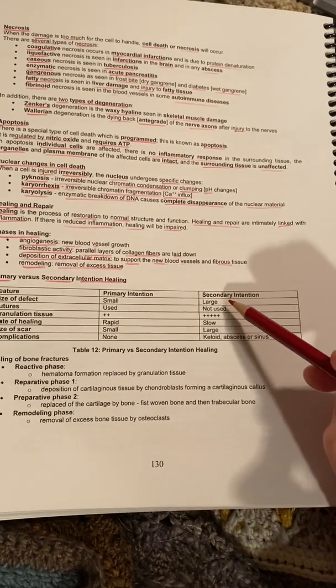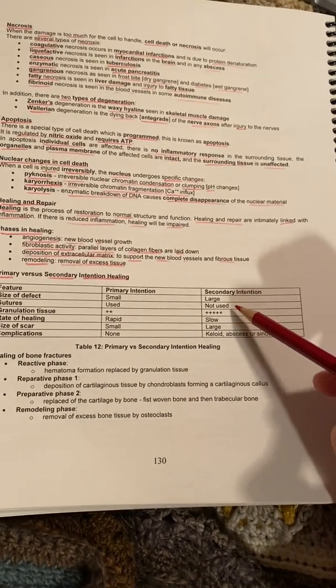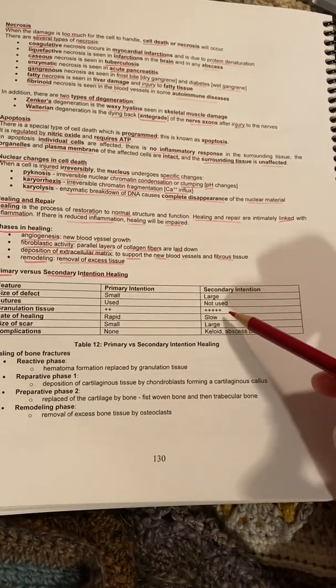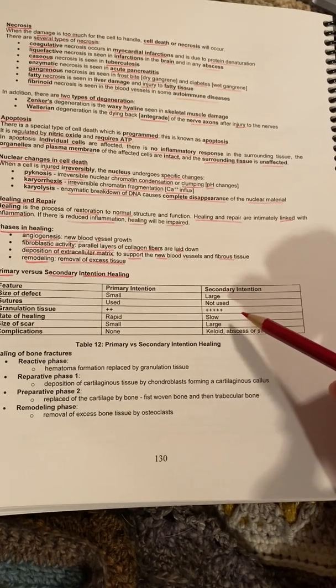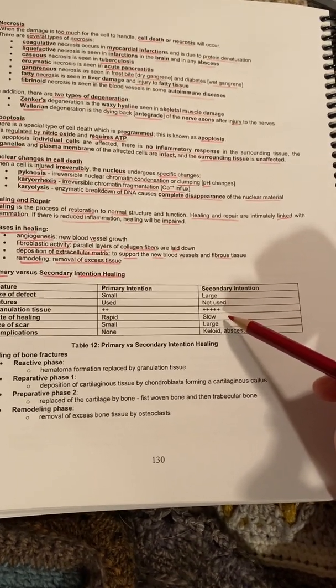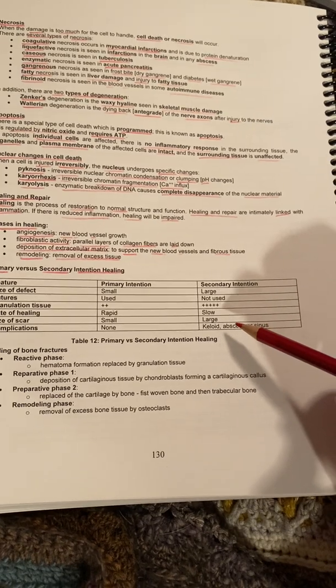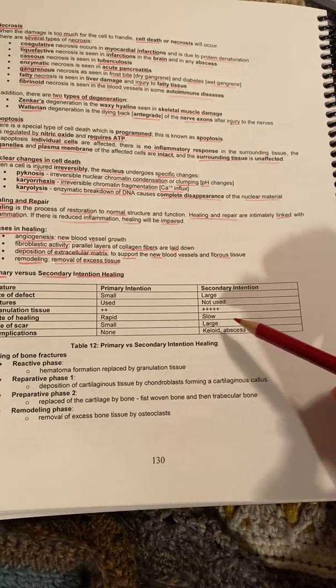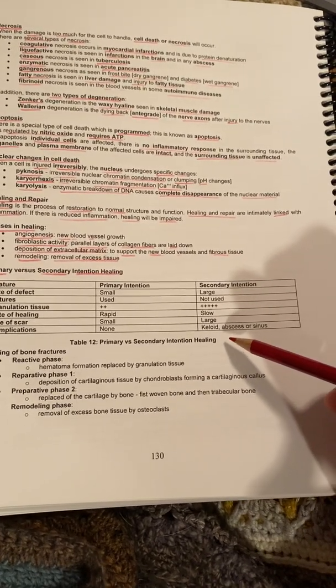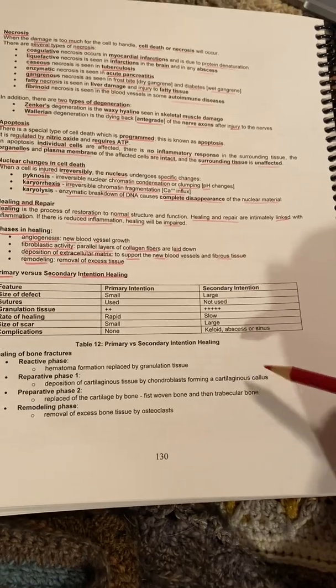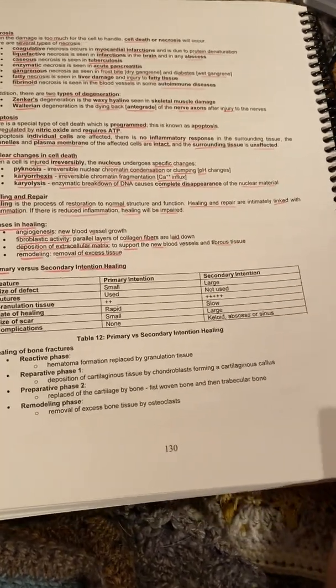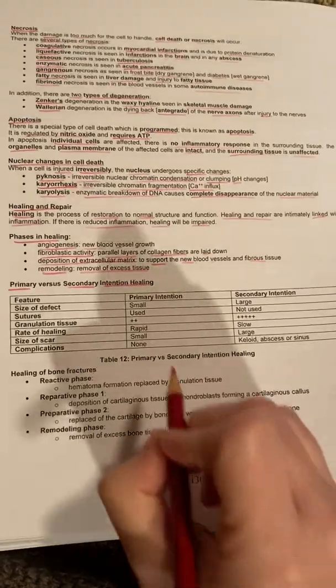Secondary: the size of the defect is large. Sutures are not used in secondary. There is more granulation tissue. The rate of healing is slow in secondary intention healing. The size of the scar is large. The complications are keloid, abscesses, or sinus. All right, that's pretty clarifying.